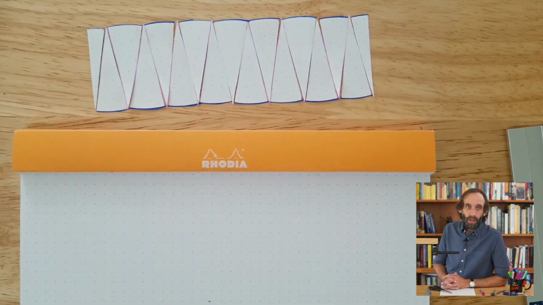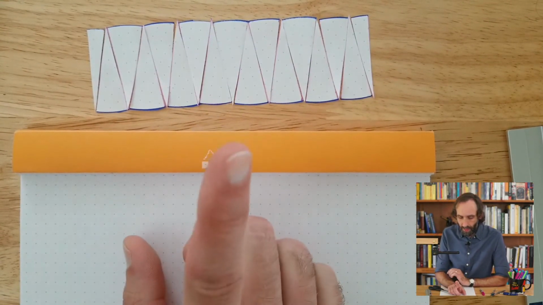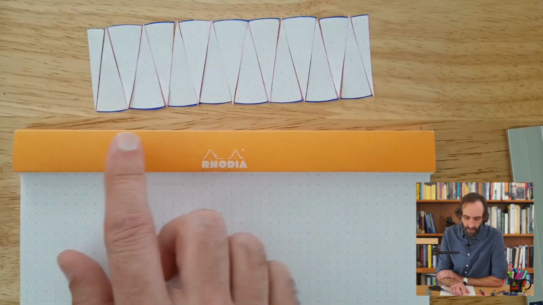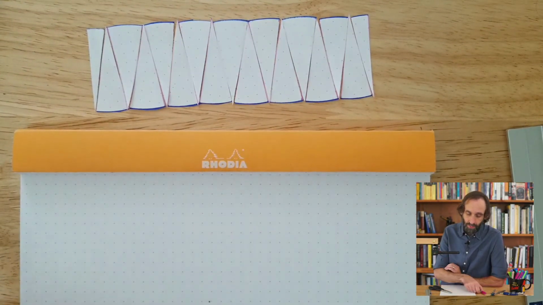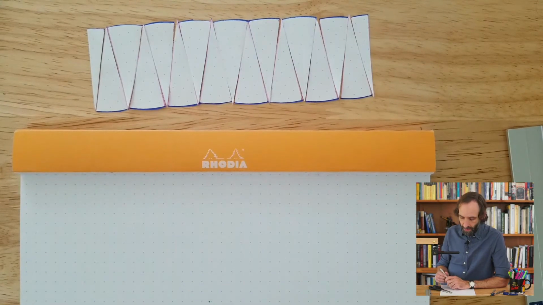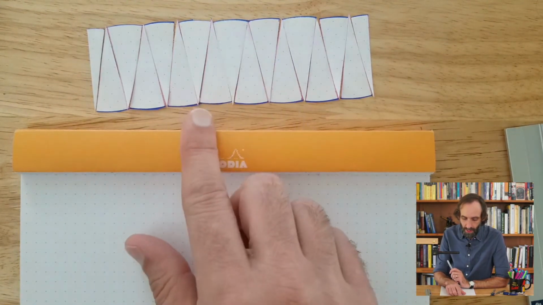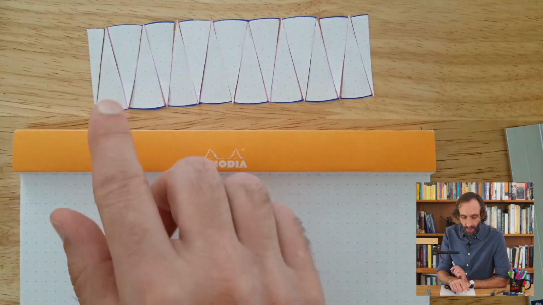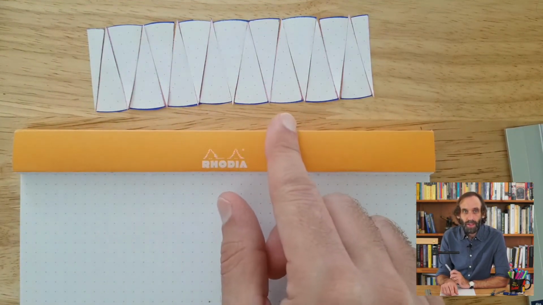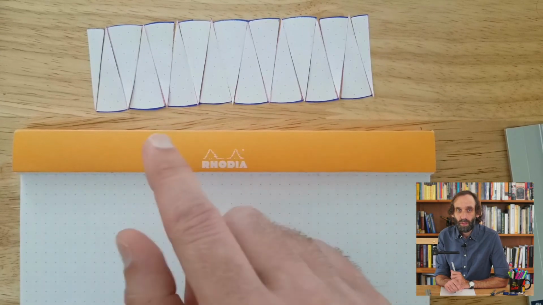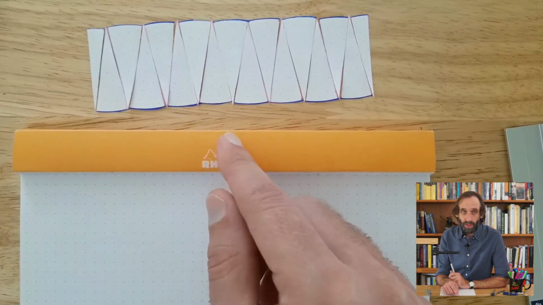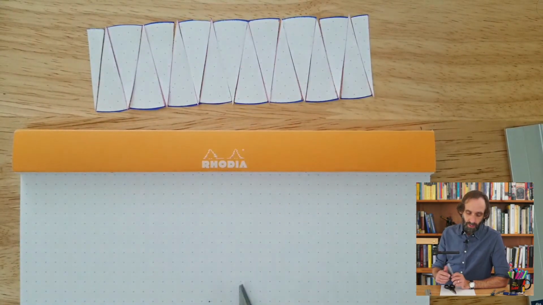Using pencil, paper and scissors, you're not going to get super precise with this, but you can imagine how the thinner and thinner these slices get, the closer and closer this rearrangement is going to be to an actual rectangle.